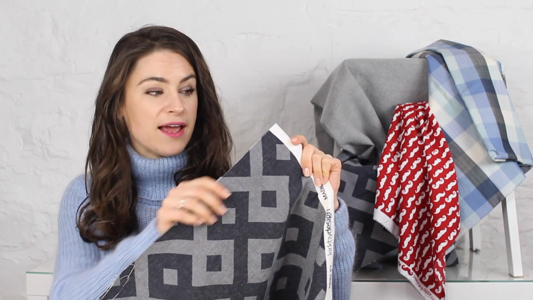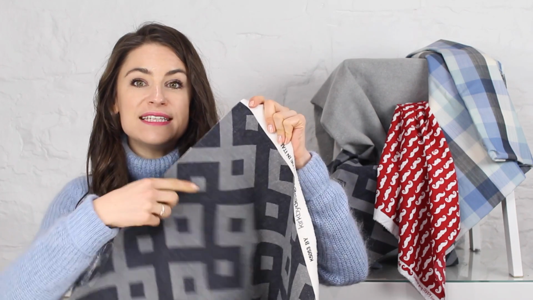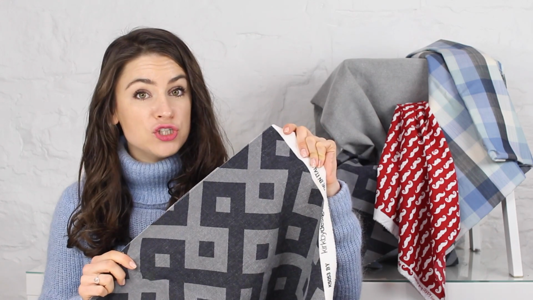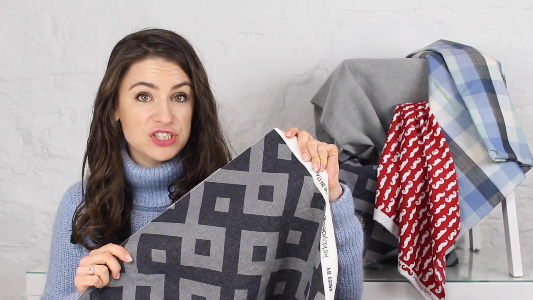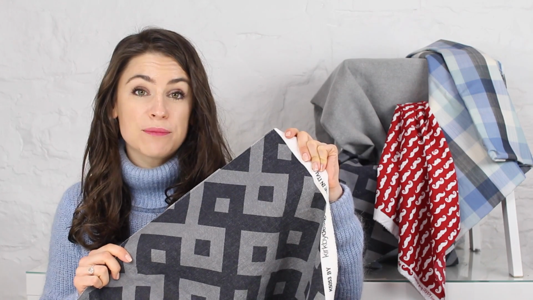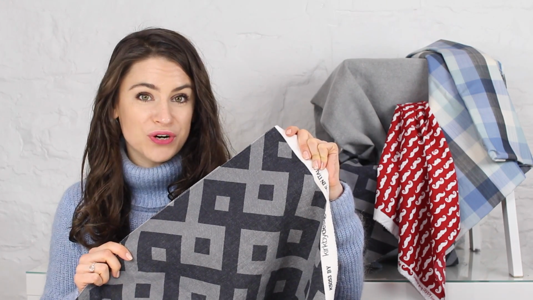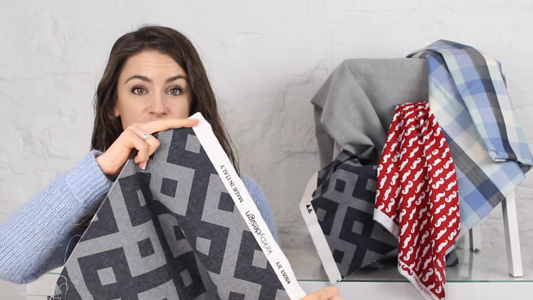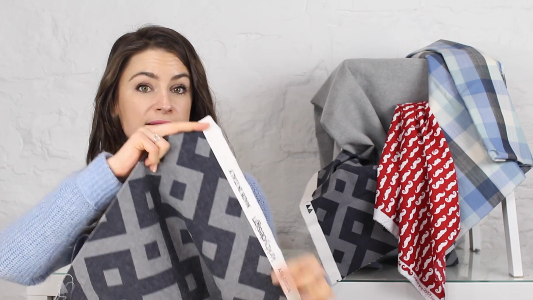So the first grain line is the vertical or lengthwise grain line, and this is in line with the selvage edge of the fabric. If you're unsure what a selvage edge is, or you don't know how to find your selvage, then please follow the link in the description box below to our corresponding What is a Selvage tutorial. So the lengthwise or vertical grain is in line with the selvage and runs parallel to the selvage.